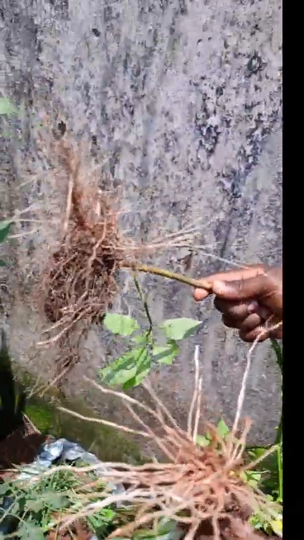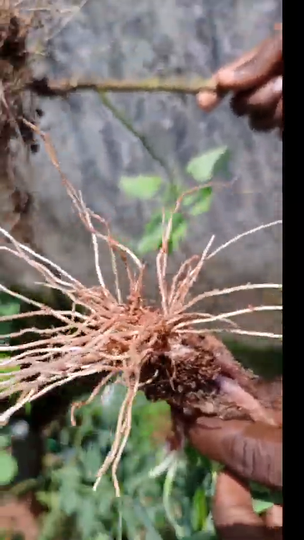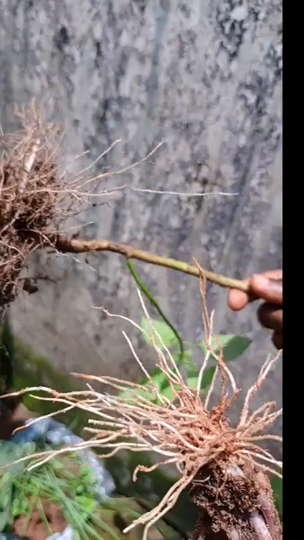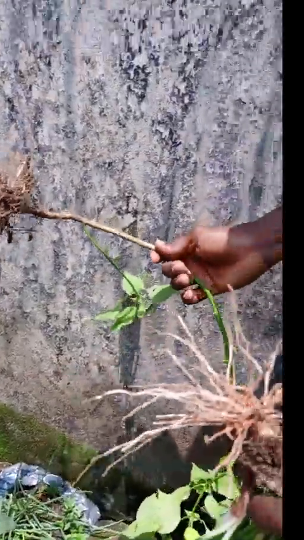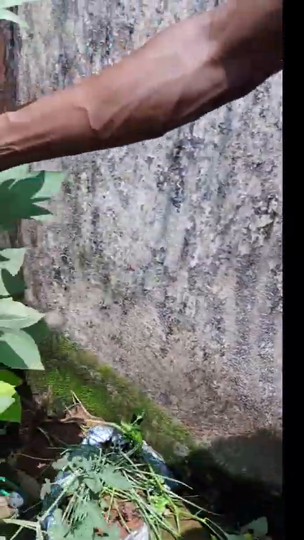If I bring this one now, you see a taproot system. This is a taproot. This one does not have because it's a monocot. This one has a taproot system because it's a dicot.